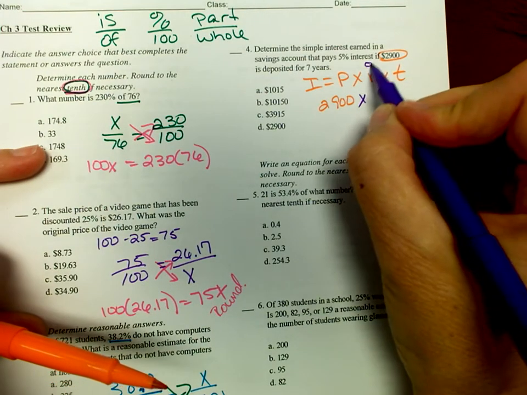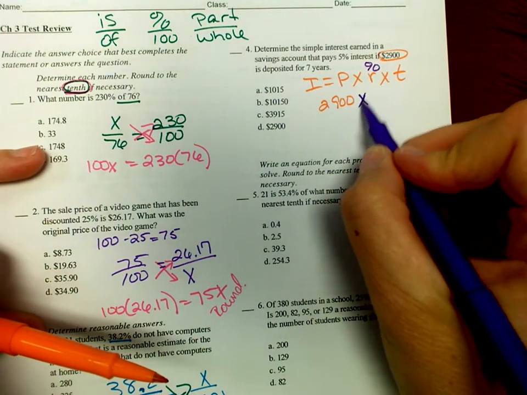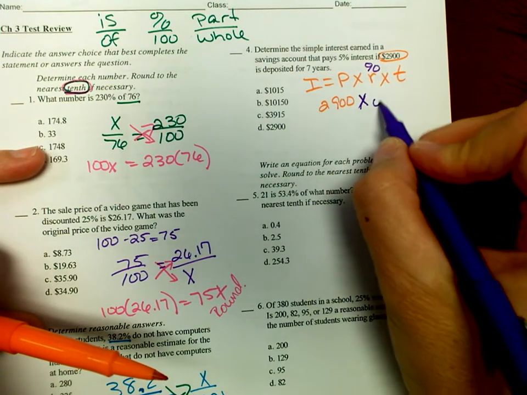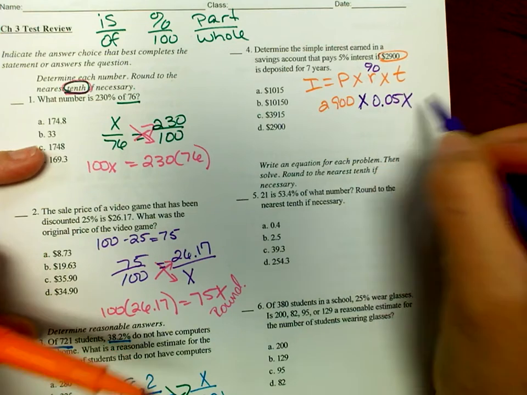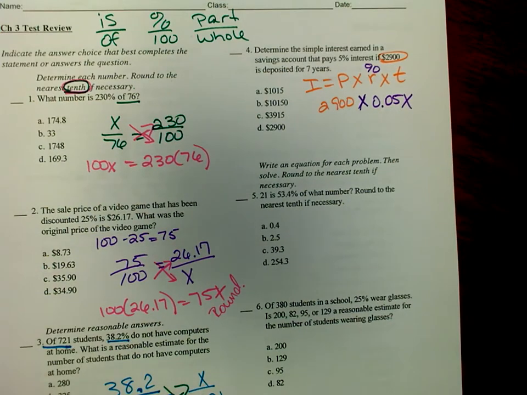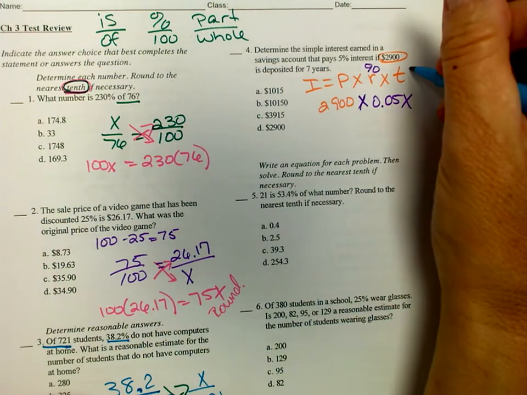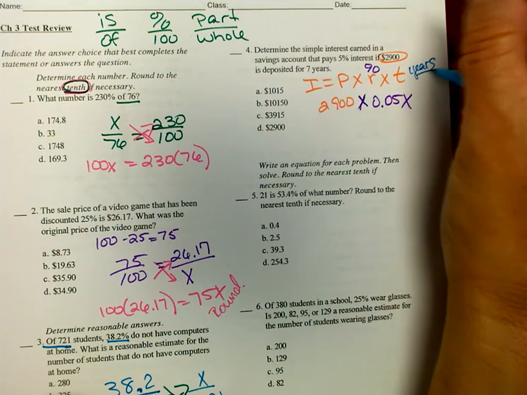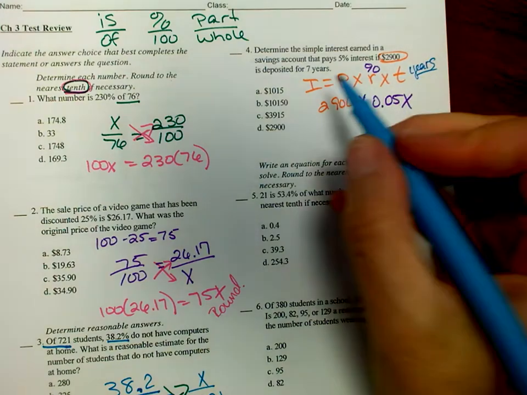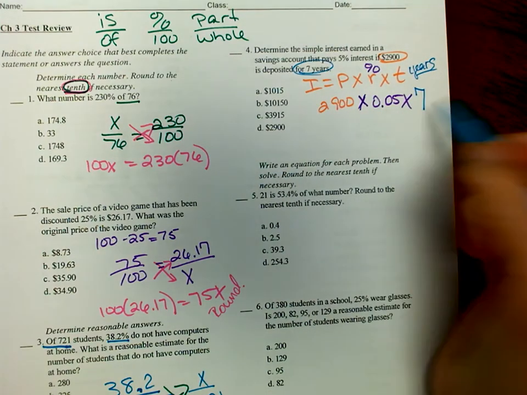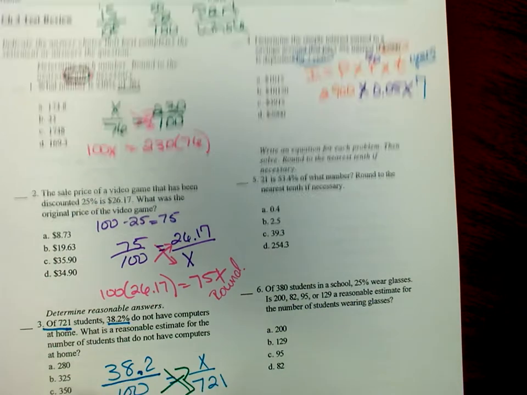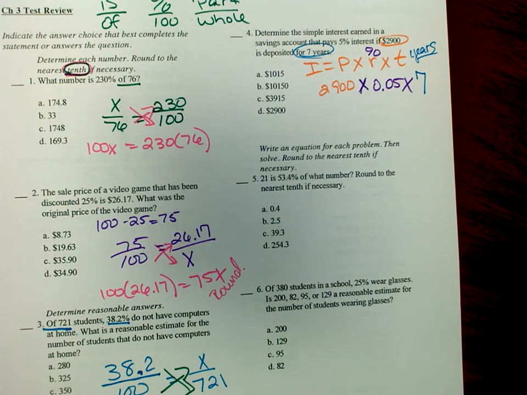Your rate is your percent, but we're never going to put the percent here. It's going to be 0.05. And this is always your year. It's marked in years. Your years is 7. Okay, so multiply that across to get your answer.